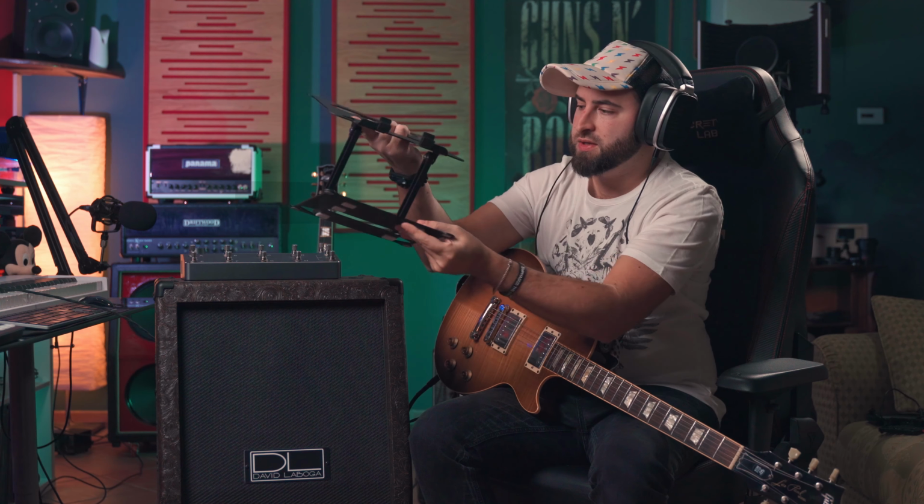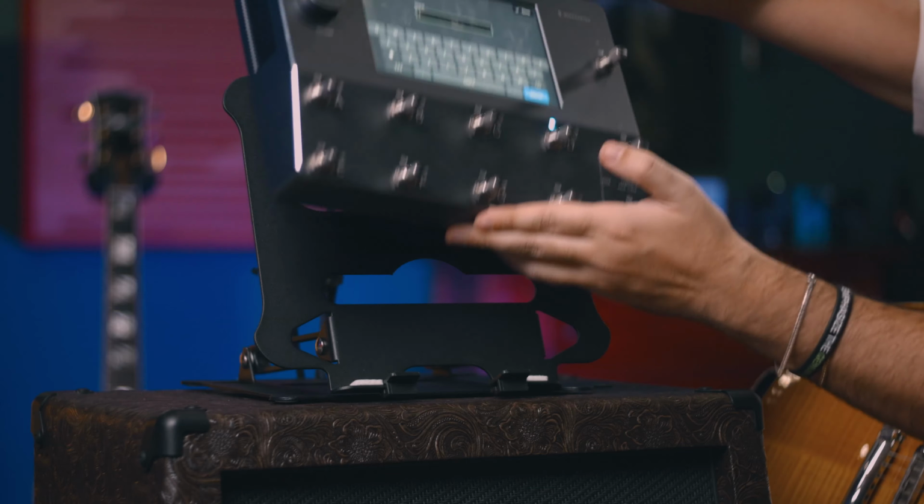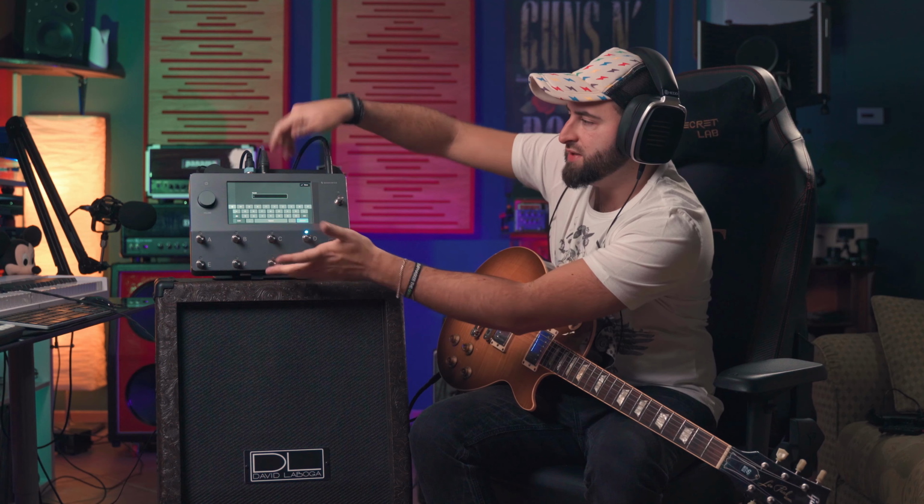It's all aluminum. As you can see, you can move this stand as you want. It's really sturdy and you can place it as you want. This is for a laptop, but the Quad Cortex stays very well. So I can place it here like this maybe, and place my Quad Cortex over like this.